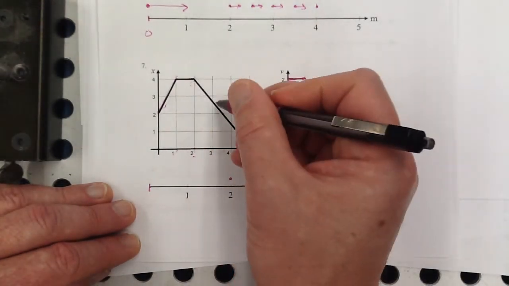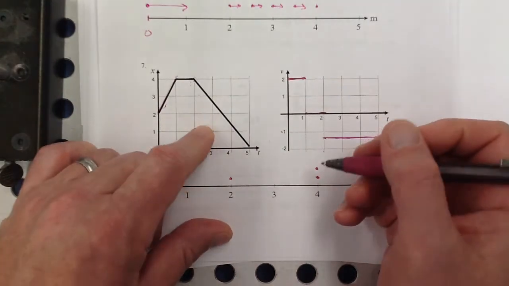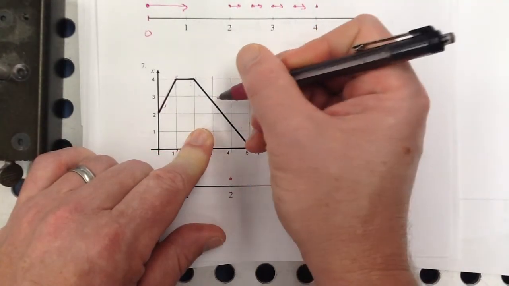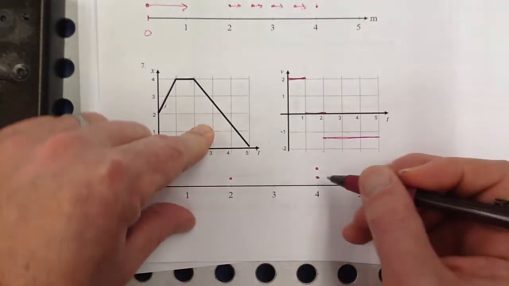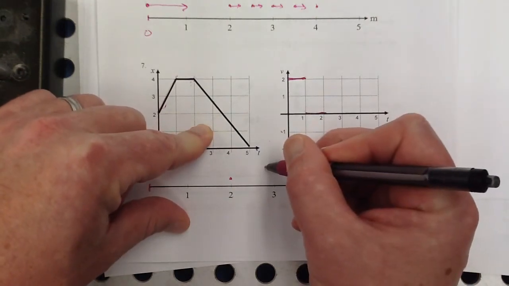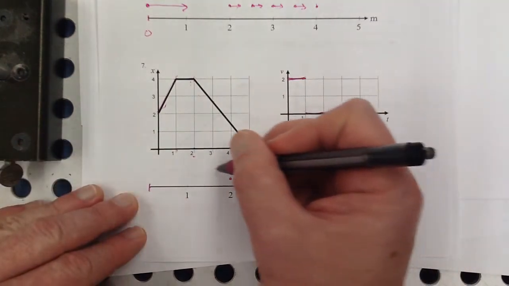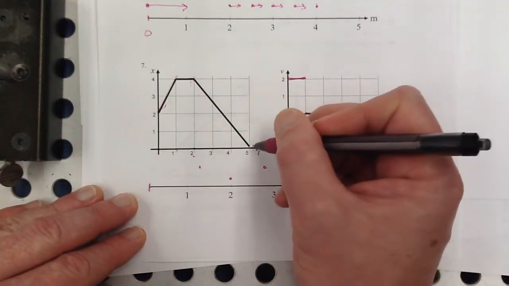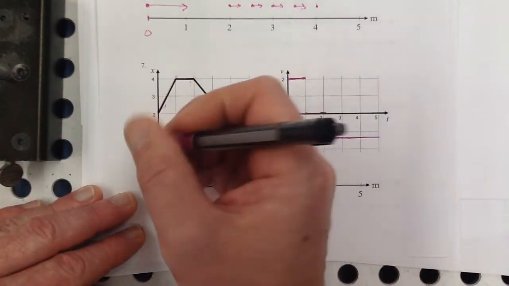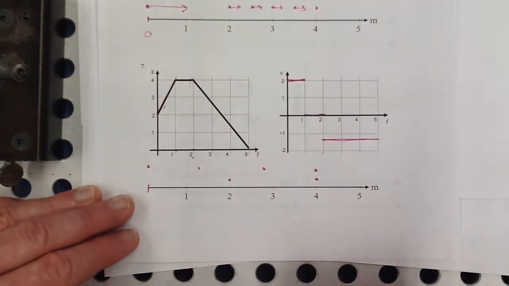And then at time 3, I'm at, looks like that's 2 2/3 is about here. And then at time 4, I'm like 1 1/3 is about here. And then at time 5, I'm back to 0.